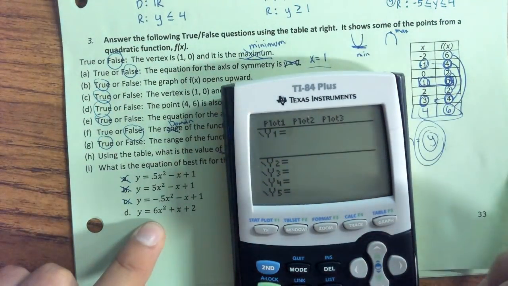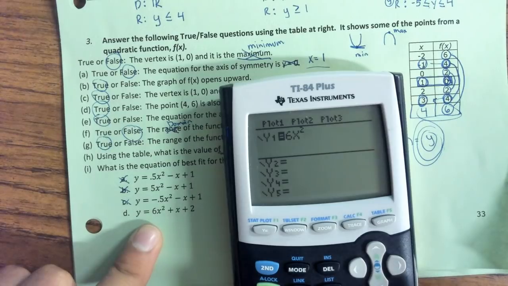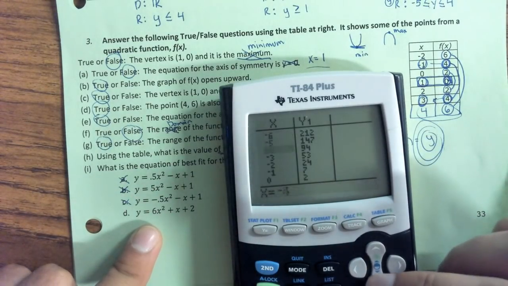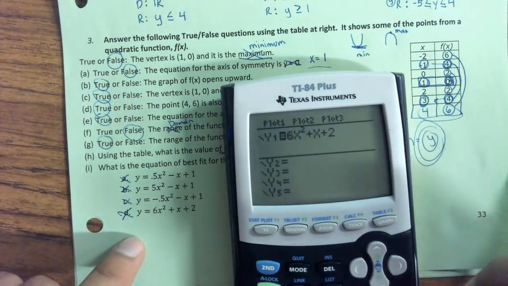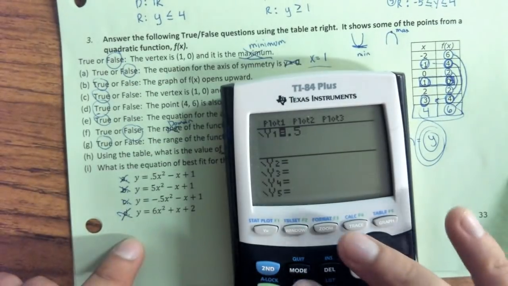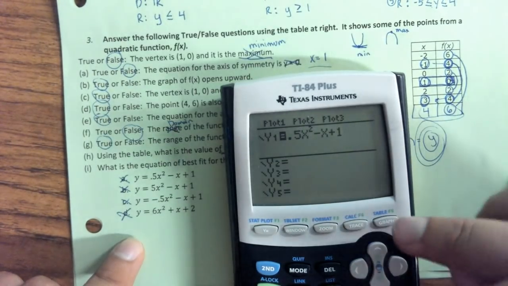And then 6x squared plus x plus 2. I don't think that's going to be it. Yeah, that's definitely not it. So I definitely think I typed in the first one incorrectly. Let me double check and type it in again. Whoops, not graph.